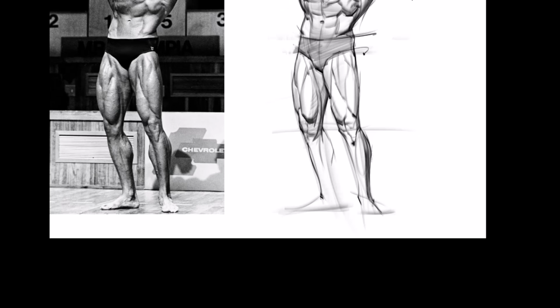Again, here we see the tibial protuberance. It's pretty defined.